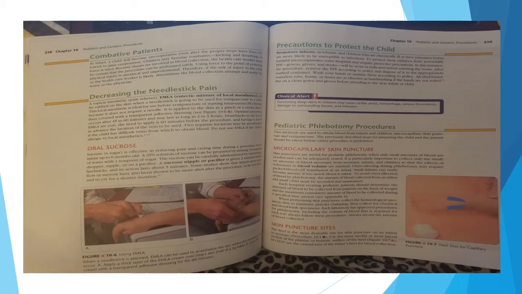Combative patients. At times, a child will become uncooperative even after the proper steps have been followed to gain cooperation. Children may become combative, kicking and thrashing if force is used. Because sharps are involved in blood collections, the healthcare worker must be certain that the procedure can be performed safely. Using force to the point of potential physical injury is unethical and unprofessional. Therefore, if the risk of injury to the child or the healthcare worker is likely, discontinue the blood collection attempt and notify the nurse and/or physician.